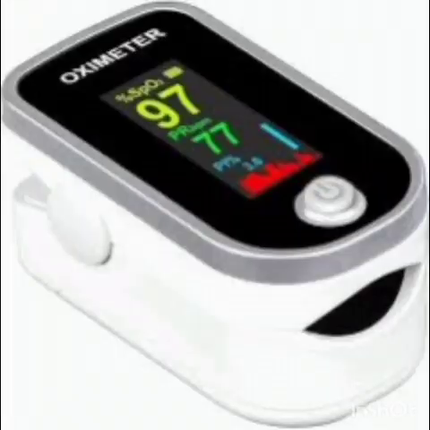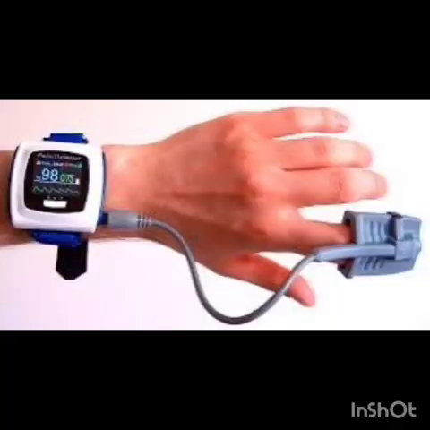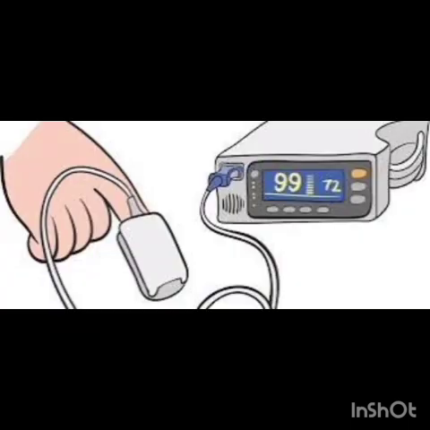Then the medical use of pulse oximetry. A pulse oximeter is a medical device. It directly monitors the oxygen saturation of the patient's blood. It detects changes in the blood volume in the skin, producing a photoplethysmograph that may be further processed into other measurements.